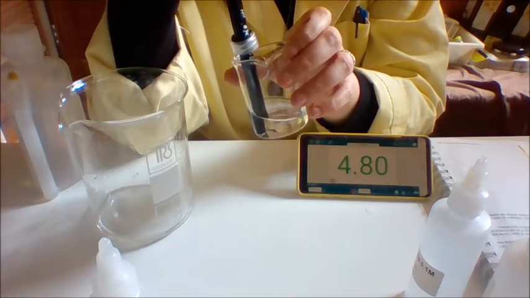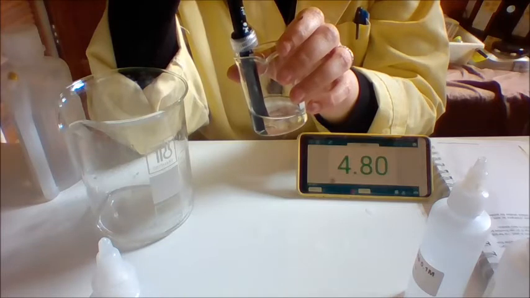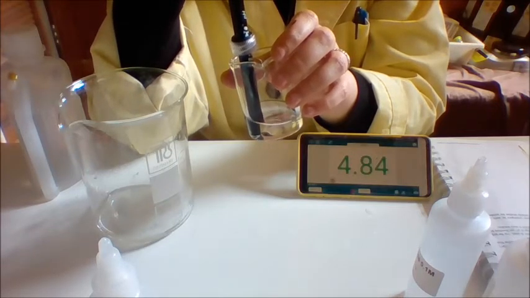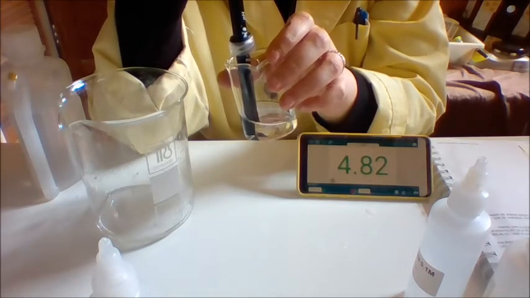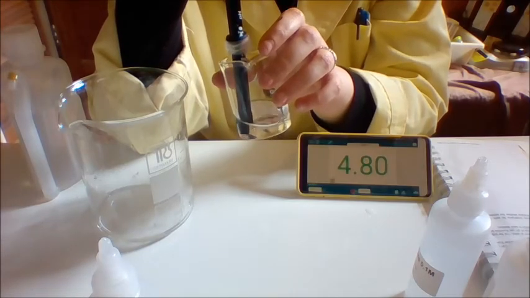And there you have it. We have measured the pH of 4 different amphiprotic substances. I hope this gives you some clarity.